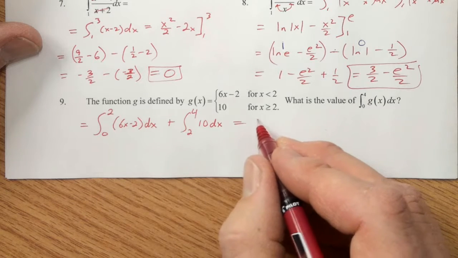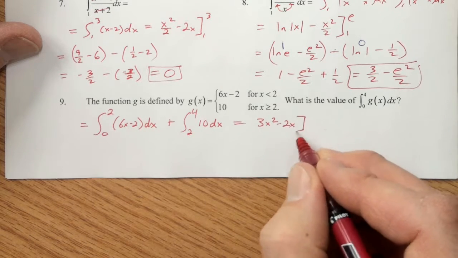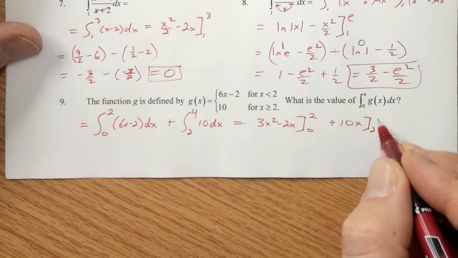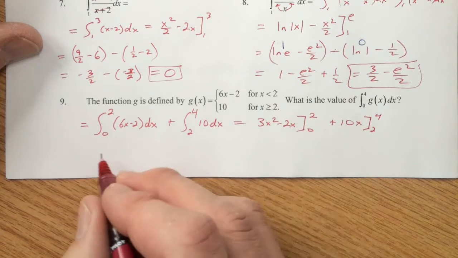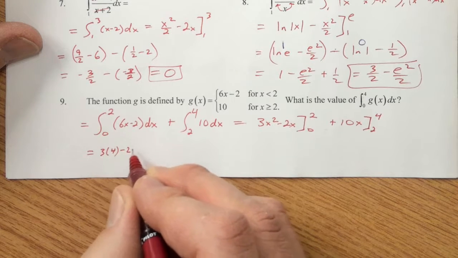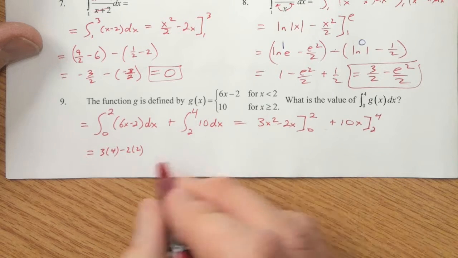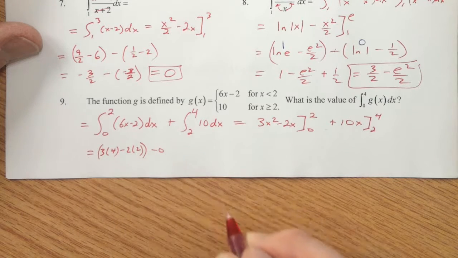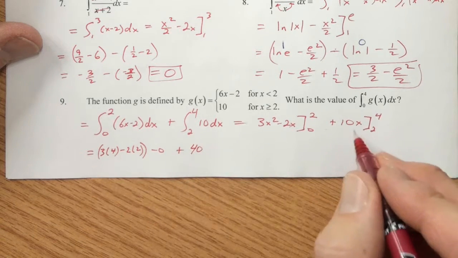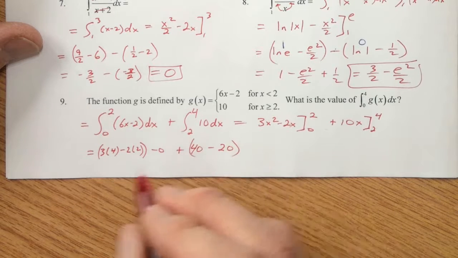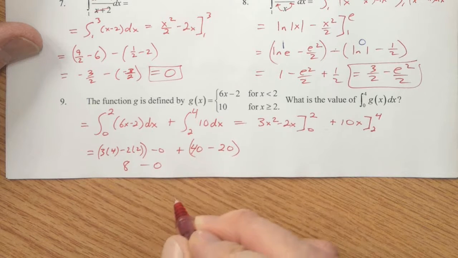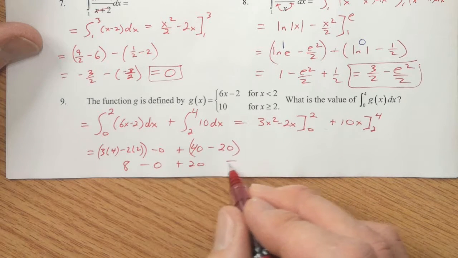6x minus 2 becomes 3x squared minus 2x, evaluated from 0 to 2. 10 becomes 10x, evaluated from 2 to 4. When we plug in 2 here, we have 3 times 2 squared minus 2 times 2. And then when we plug in 0, we get 0. Plus, when we plug in 4, we have 40. When we plug in 2, we have 20. So we have 12 minus 4, which is 8, minus 0, plus 20, for a final answer of 28.